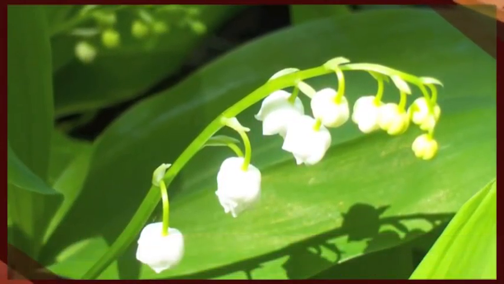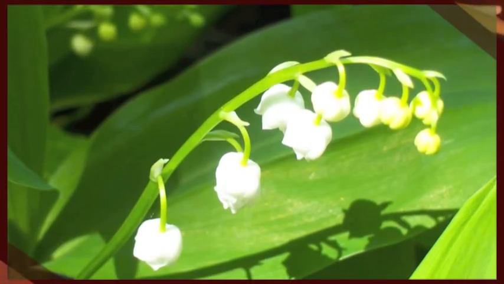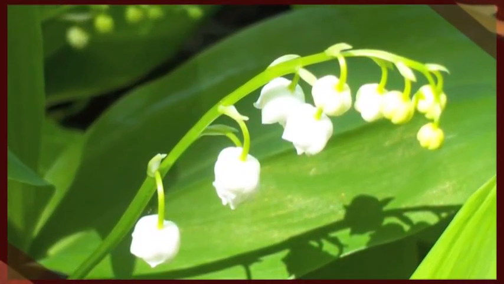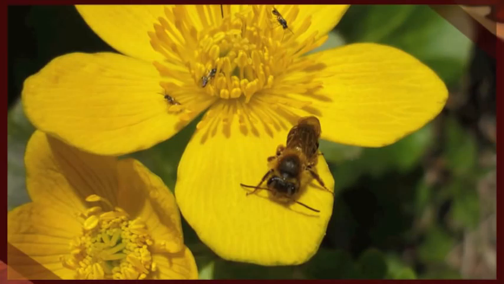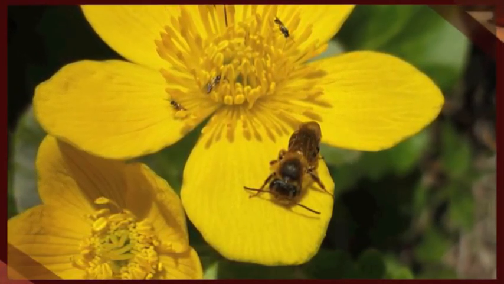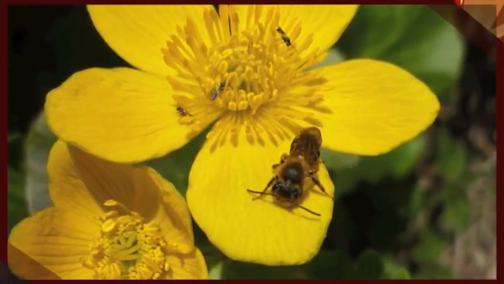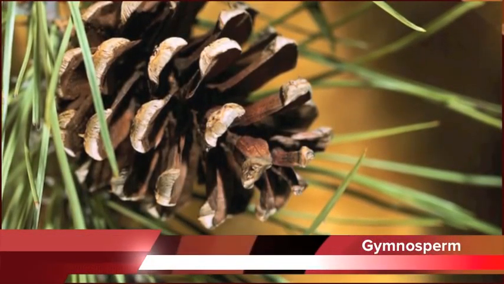Monocots and dicots are types of angiosperms. A lily of the valley is considered a monocot because it has groupings of 3 leaves and parallel veins. A marsh marigold is a dicot because it has groupings of 4 to 5 leaves and it has 1 main vein. A type of gymnosperm is a pine.